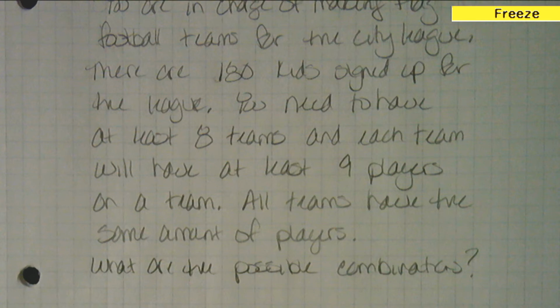You guys, these have to be factors of 180. So 1 times 180 are 2 factors of 180. 2 times 90 are factors of 180. So 2 teams, 90 players on a team. All right, think of your divisibility rules.